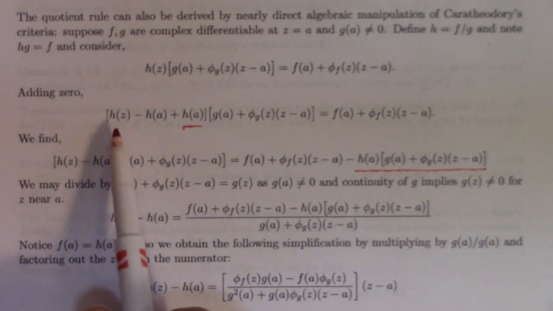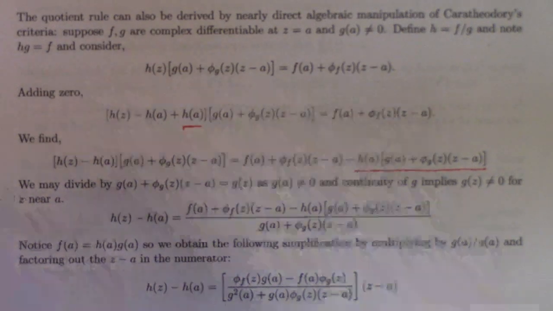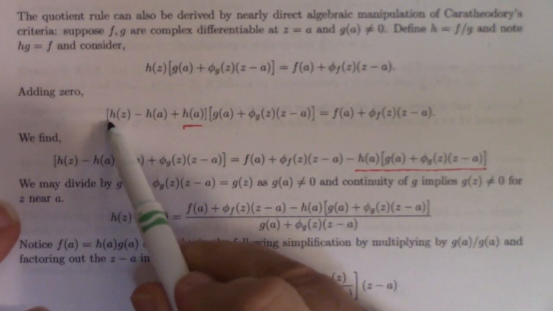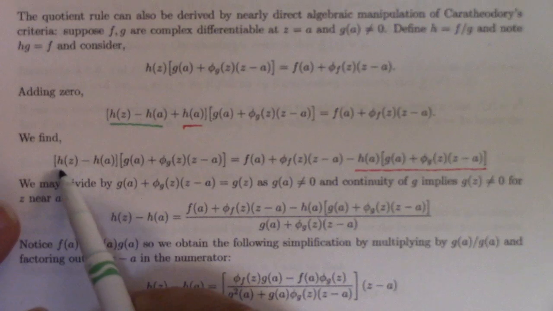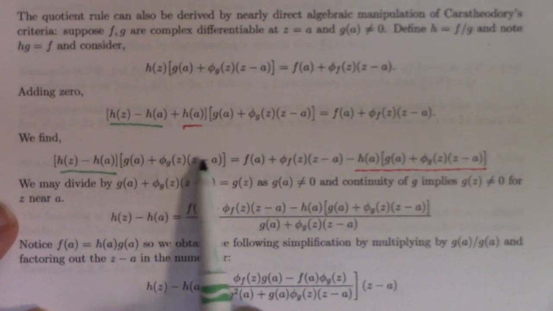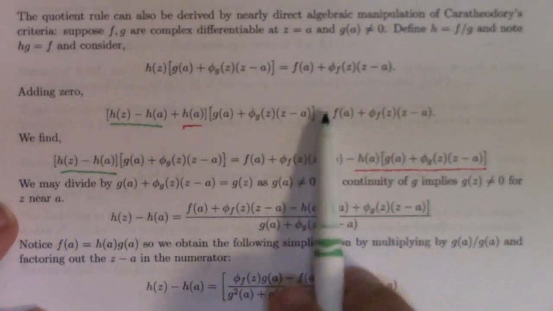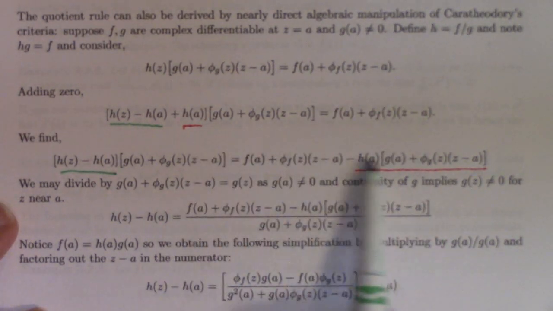And then I'm still left with these two guys. Still stay there, right? So I've got h of z minus h of a times this is equal to f of a. That stuff's still there, right? And then minus this.